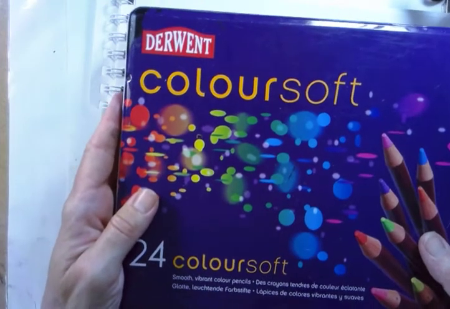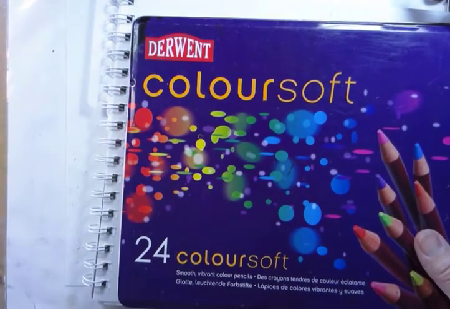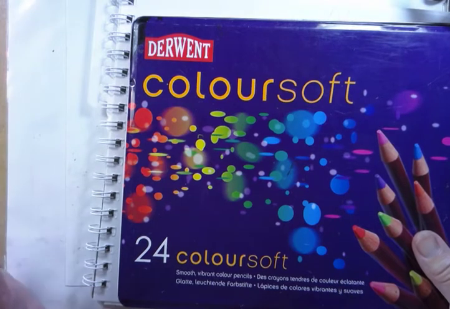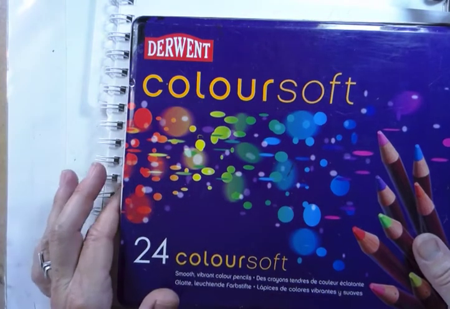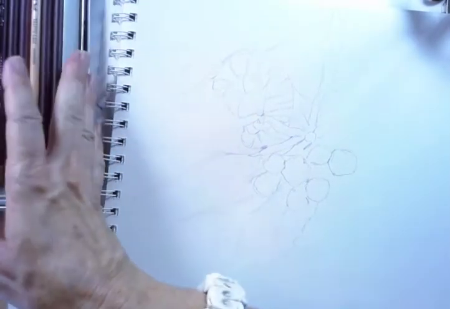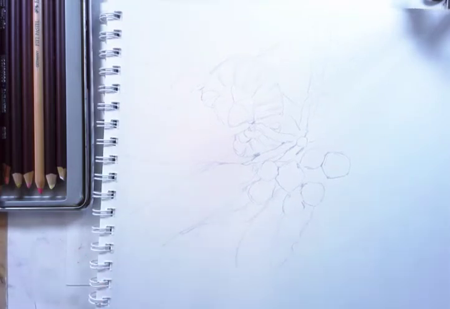Prismacolor's excellent. This is Derwent. They're very soft. Prismacolor makes a pencil called Verithin, that's a very hard pencil, so it's the opposite of these. Faber-Castell makes an oil-based color pencil, Polychromos. That's really interesting.